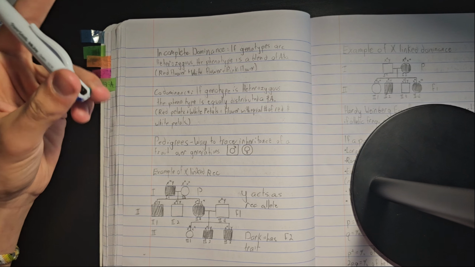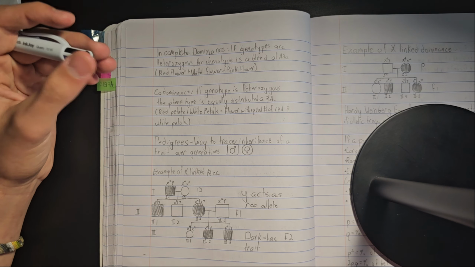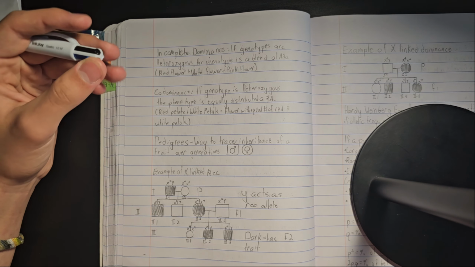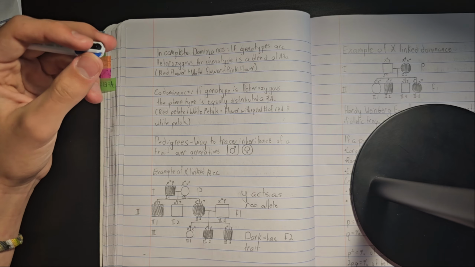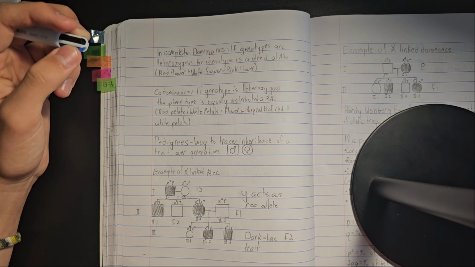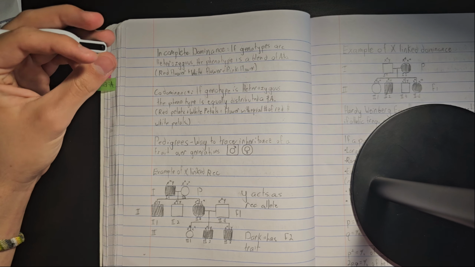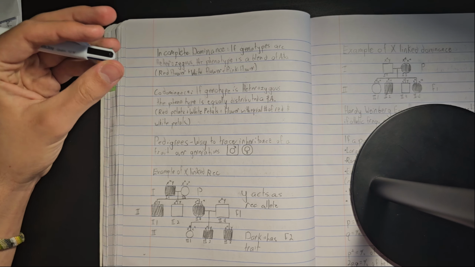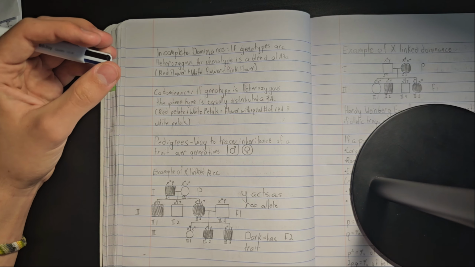Codominance, on the other hand, is if a genotype is heterozygous, the phenotype is equally distributed, lowercase a, uppercase a. So if you had a red petaled flower and a white petaled flower, their offspring would be a flower with equal numbers of red and white petals, right? So it'd be red, white, red, white, red, white, red, white.